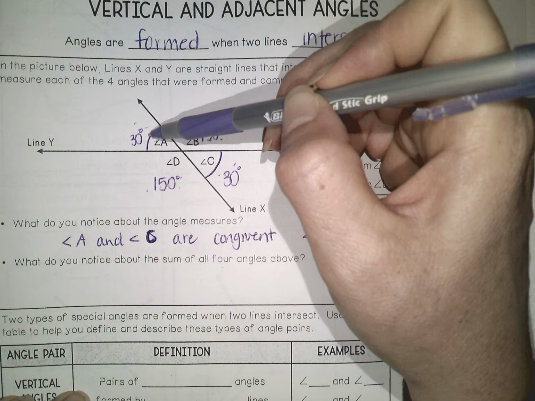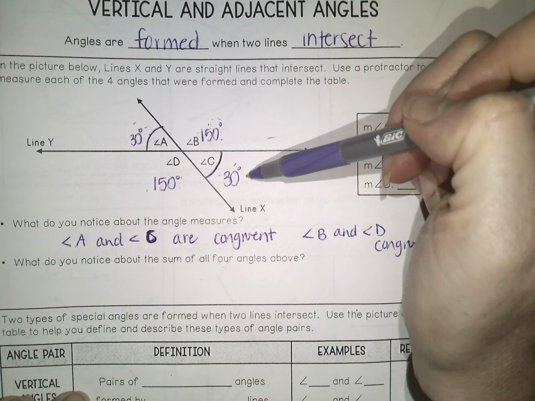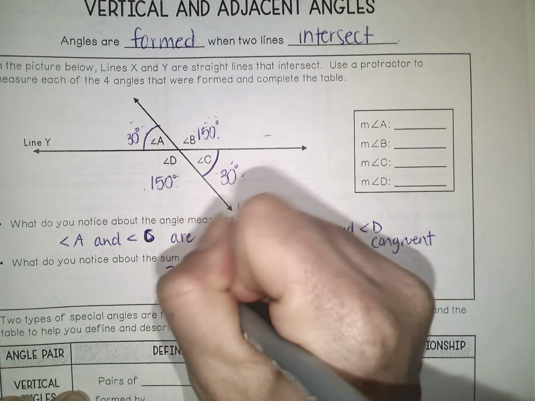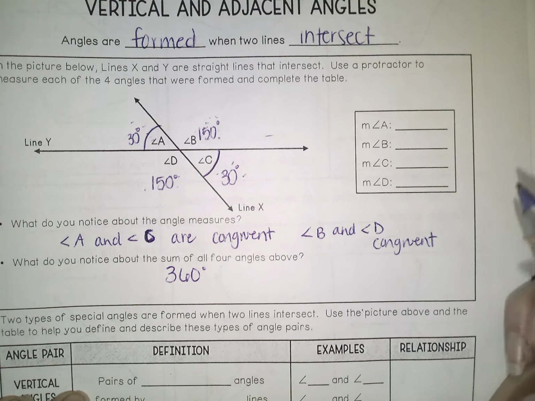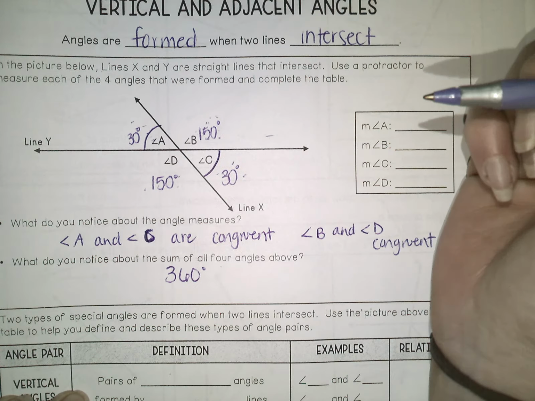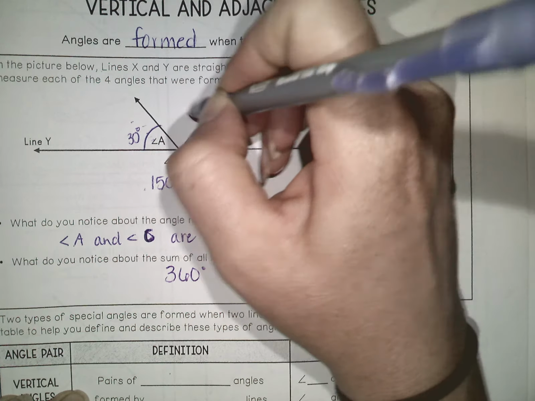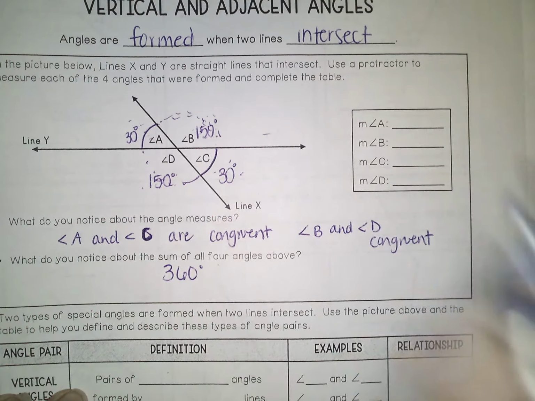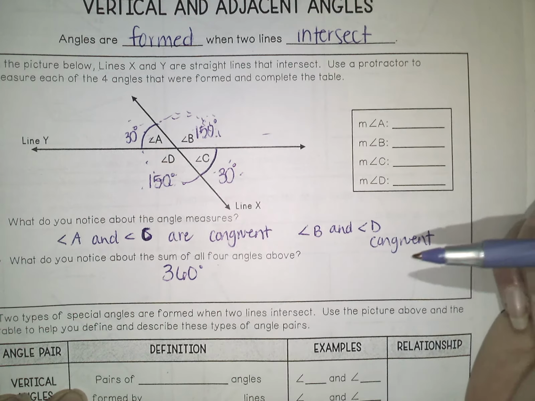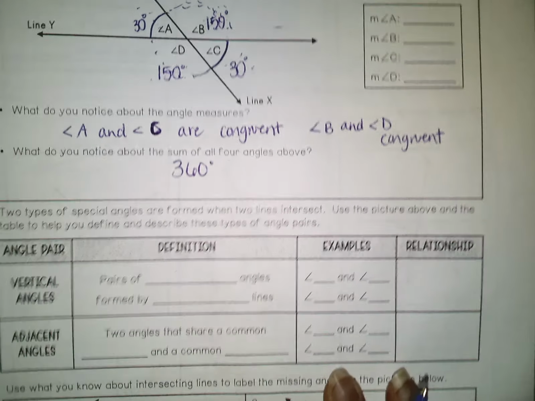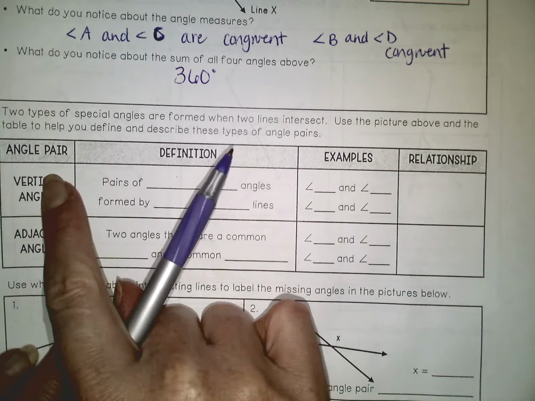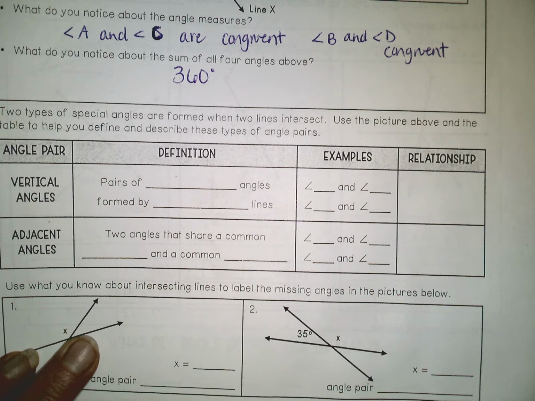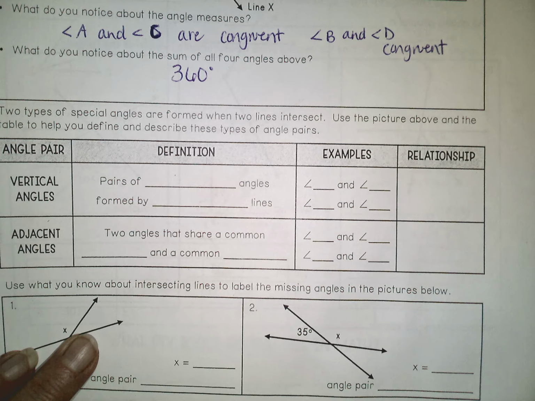So what do you notice about the sum of all four angles? If you add up all four of these angles, let's do some mental math here. What's 150 plus 150? That's 300. 300 plus 30, 330. 330 plus another 30 is 360 degrees. So the sum of all of the angles form a 360 degree circle. You take a peek, those would form a circle all the way around. So that makes that true.